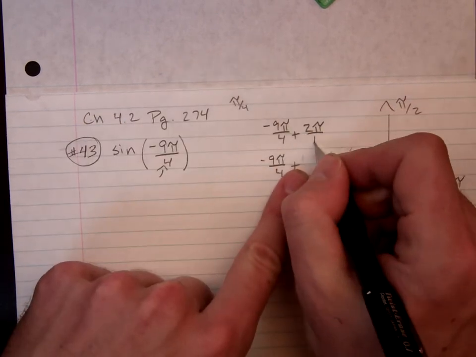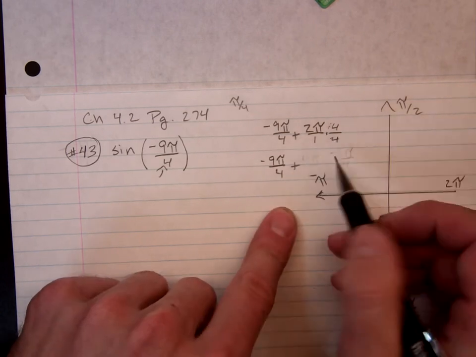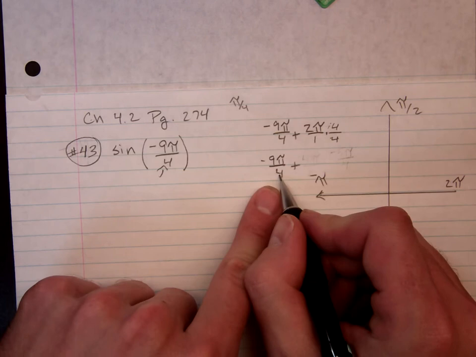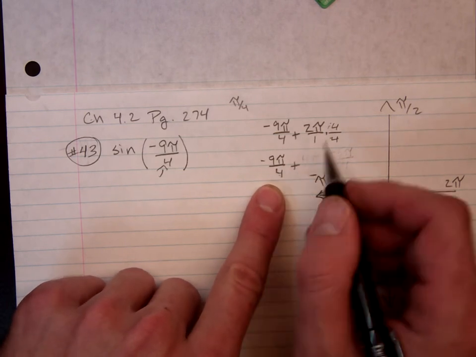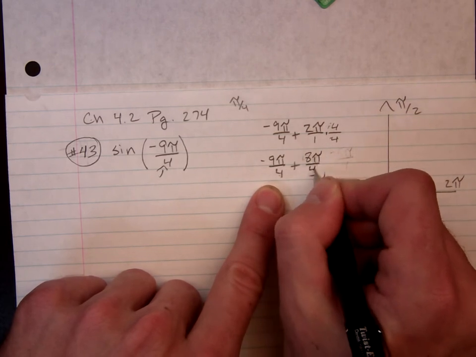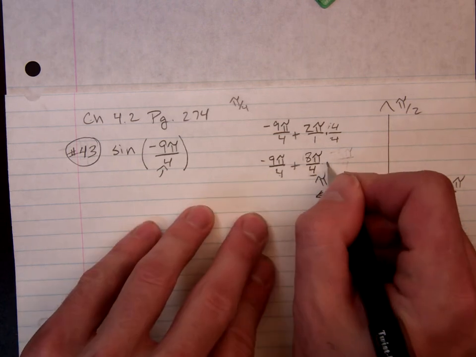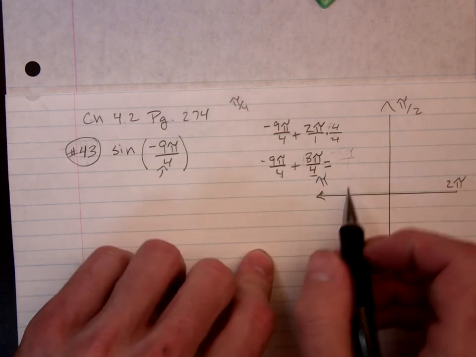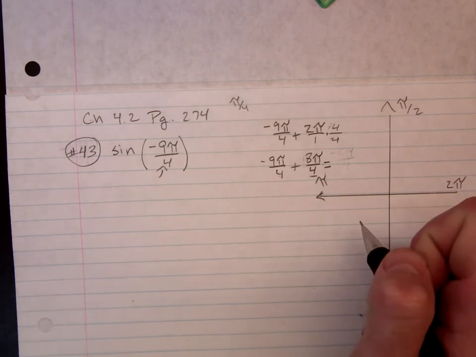If I multiply the top and bottom of this by 4 to make sure that I have a common denominator, then I would have negative 9 pi over 4 plus, well, this would be 8 pi over 4. Again, that is why you shouldn't do steps in your head. Obviously, the lesson I was trying to give at that point. All right, so back on track here.